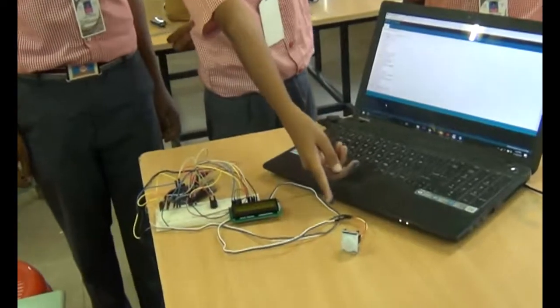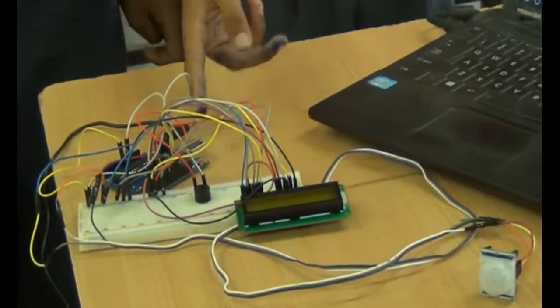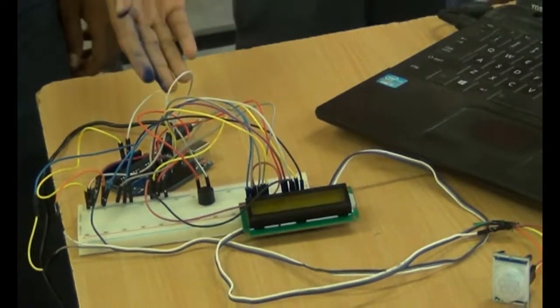This is a PIR sensor. This is an LCD display. This is a breadboard, and this is an Arduino board. These are jumper wires, and this is a buzzer. And now let's see about the Arduino board.